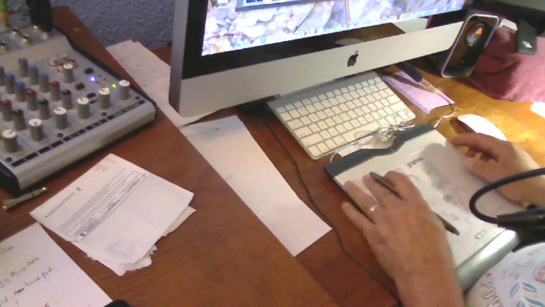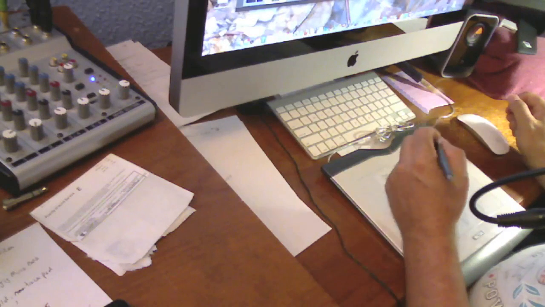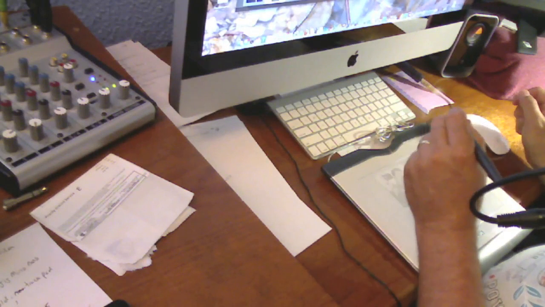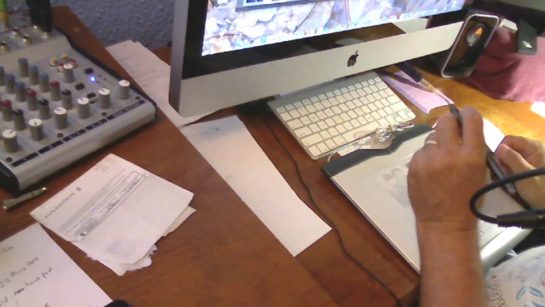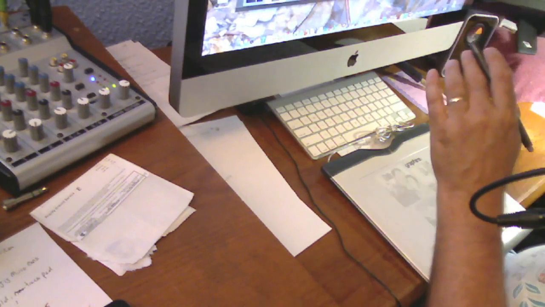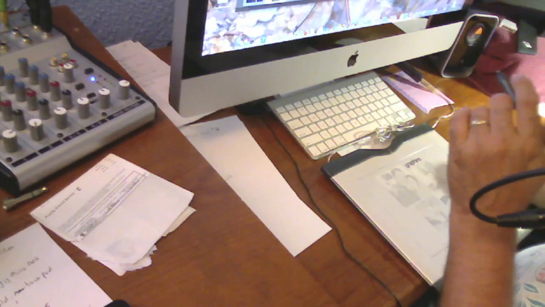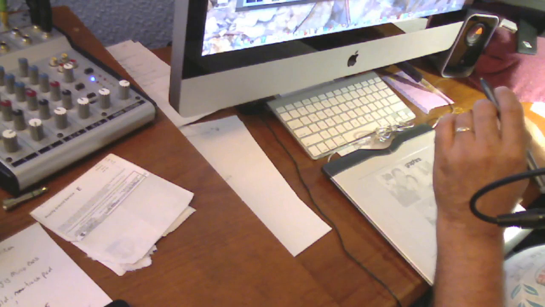Now I wanted to give you this double view here because we're going to work on a picture. As much as possible I'll use the stylus to interact with my picture and show you how it works. So we're going to go ahead and bring up the picture.